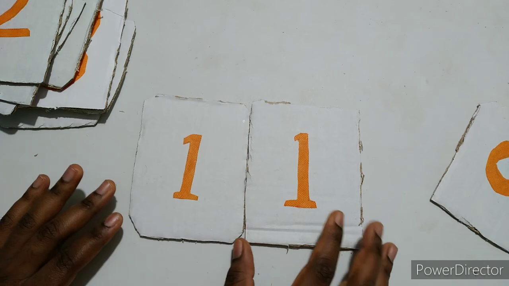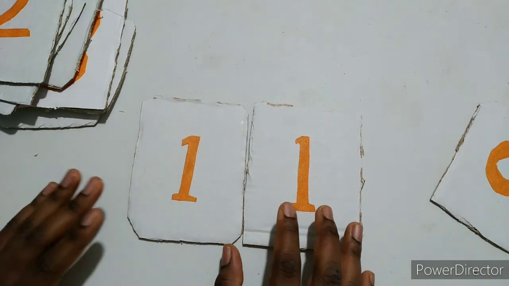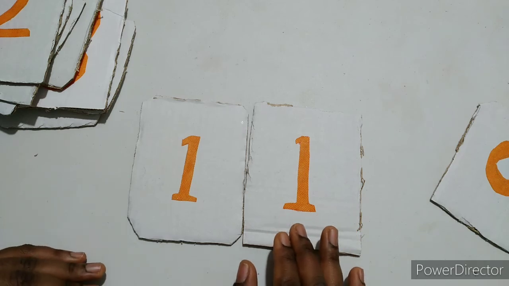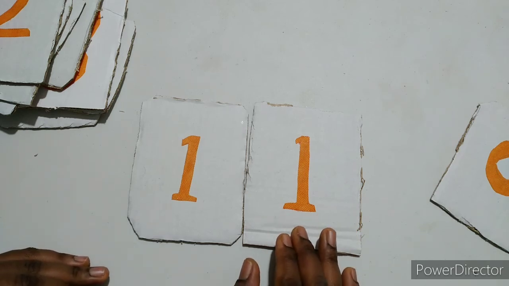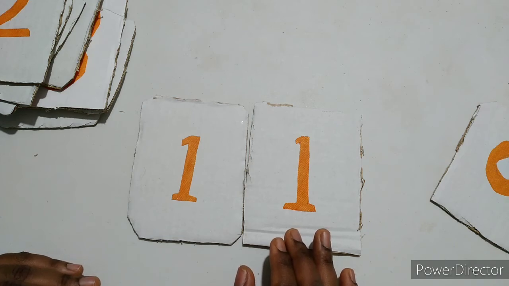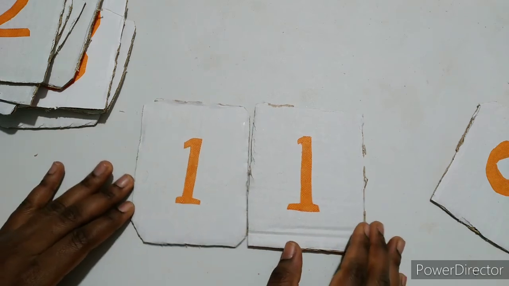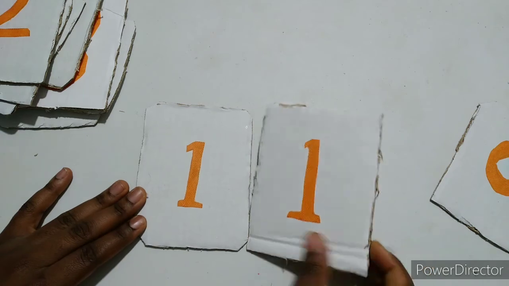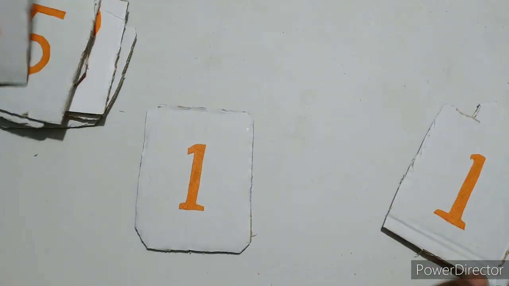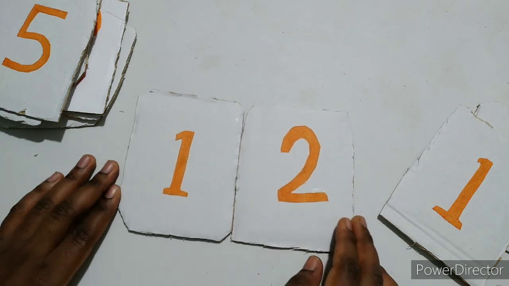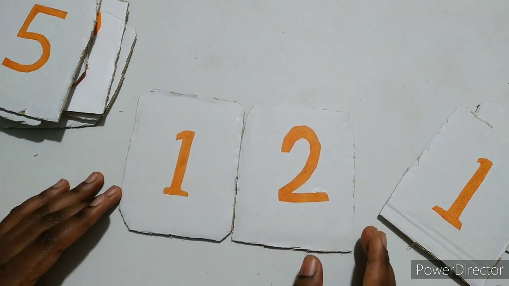Even if you take it week by week, it is very good. But make sure that your child can say the previous number before you introduce a new number. Do you get me? So this is 1 and 1, 11. The next one is 1 and 2, 12. You know why we use this method?